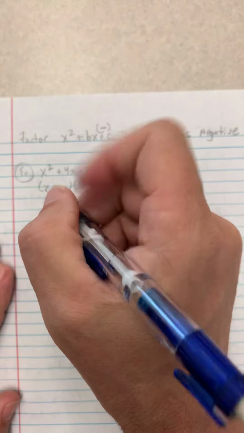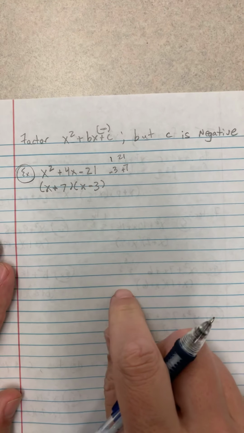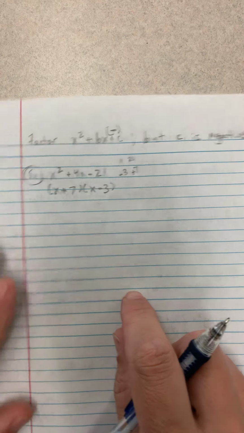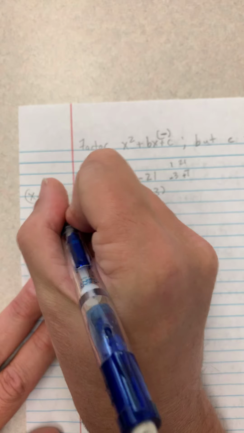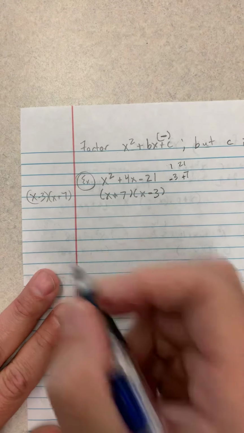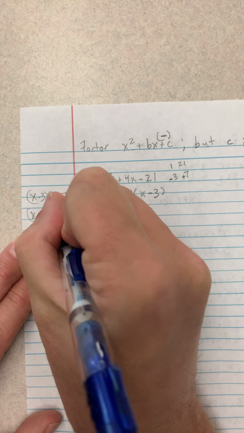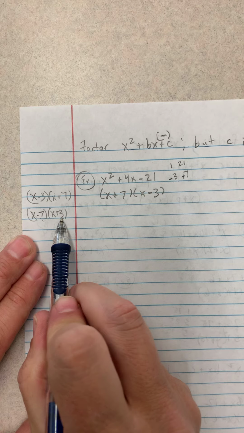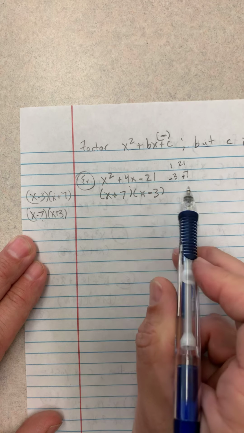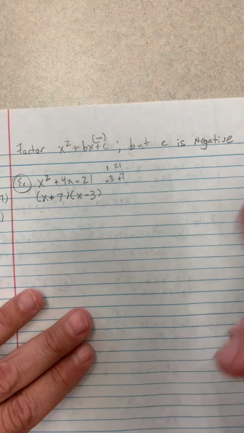So order is going to matter. I want my 7 to be positive, so this has to be x plus 7, and this has to be x minus 3. And you can certainly write it as x minus 3 times x plus 7, but what I can't have is x minus 7 times x plus 3. That gives me negative 21, but negative 7 plus a positive 3 is a negative 4. That's why it matters where the sign goes. That is what it is factored.